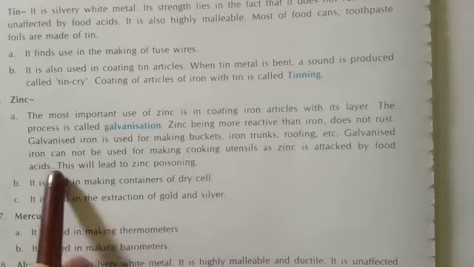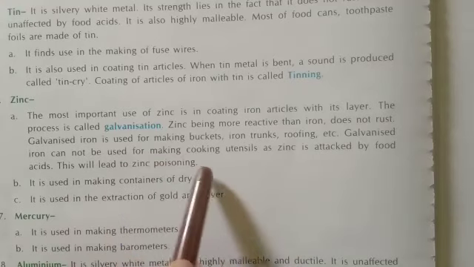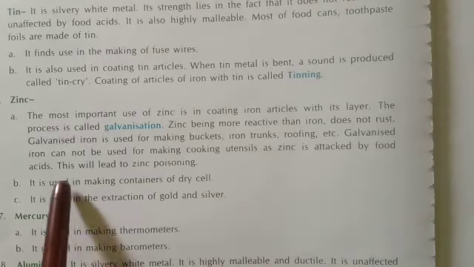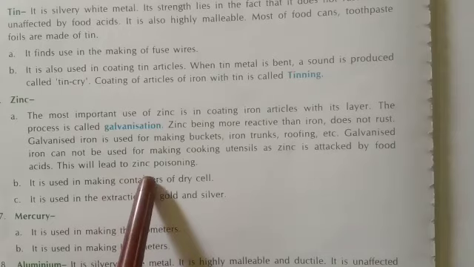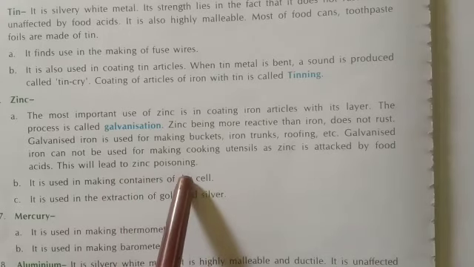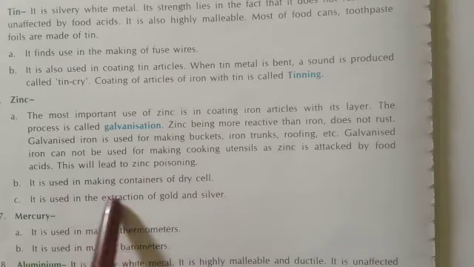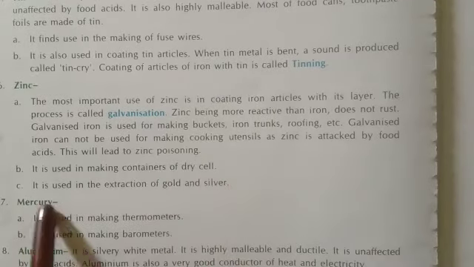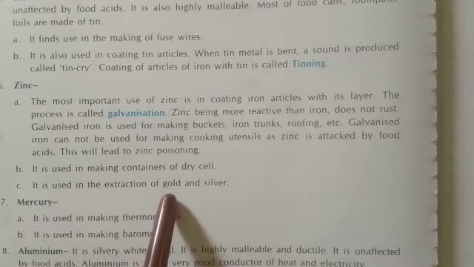Galvanized iron cannot be used for making cooking utensils as zinc is attacked by food acid. This will lead to zinc poisoning. It is used in making containers of dry cell. It is used in the extraction of gold and silver.